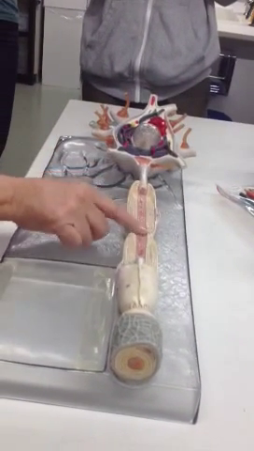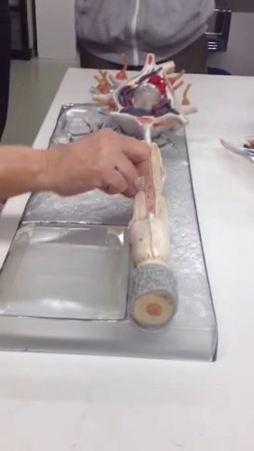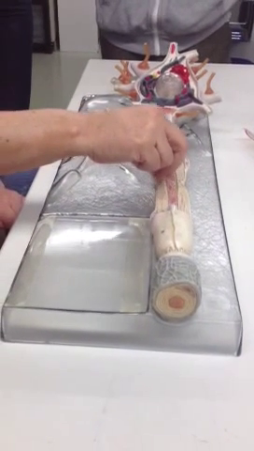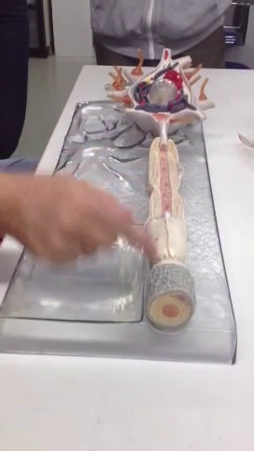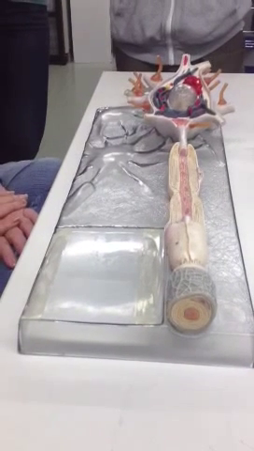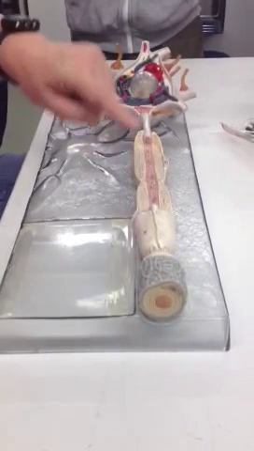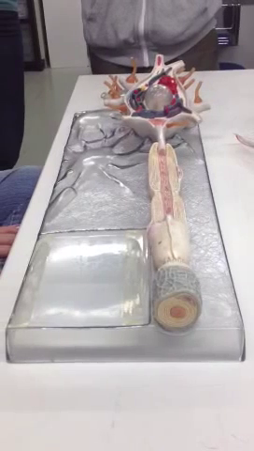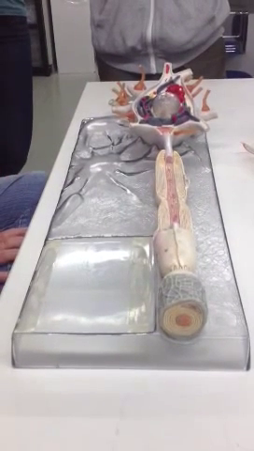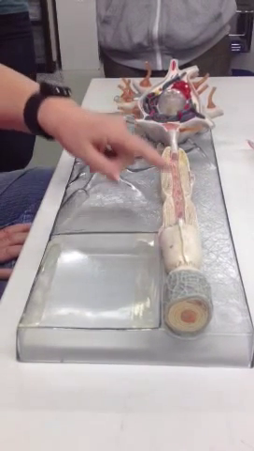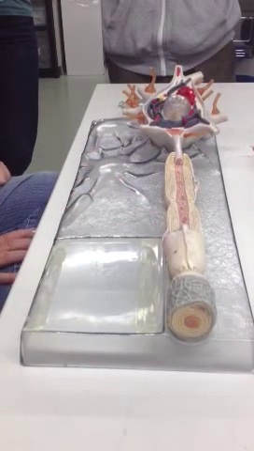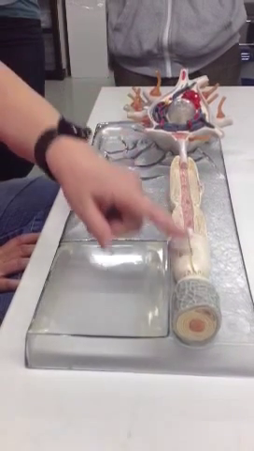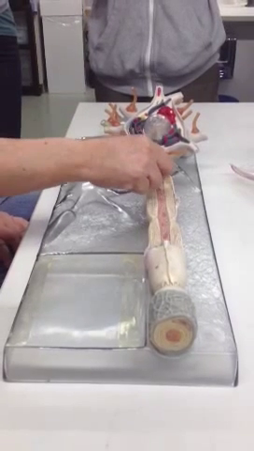So it has to jump. And there should be a space here. There should be a little space here, because what's this called? The node of Ranvier, the neurofibril node. So it has to jump from node to node, which makes things faster. It makes it faster and more efficient. And what kind of conduction is that called? Saltatory conduction. Saltatory means to leap, versus continuous conduction.